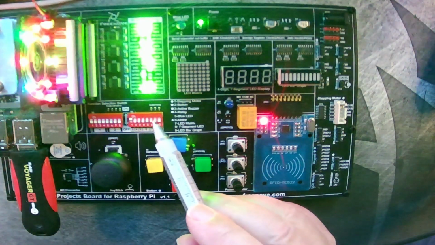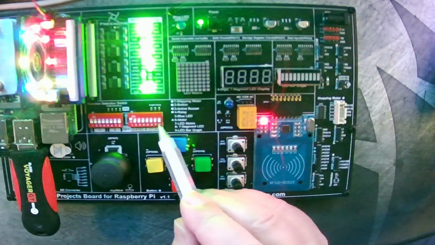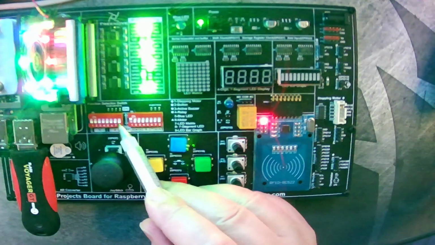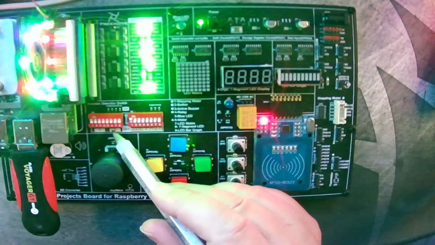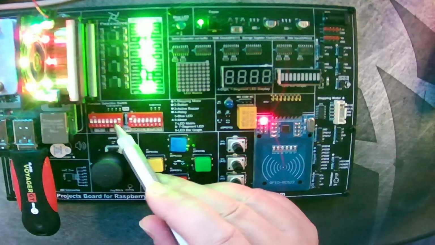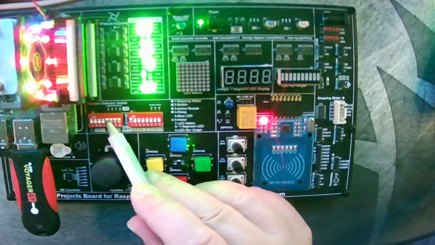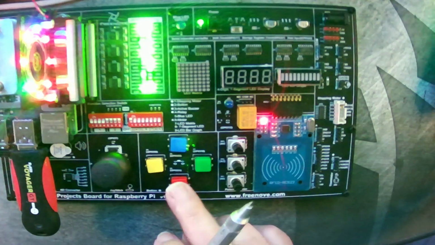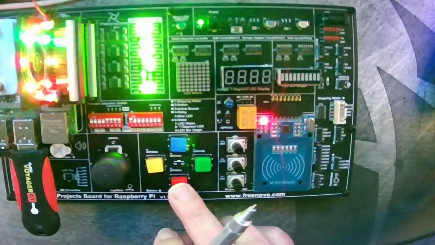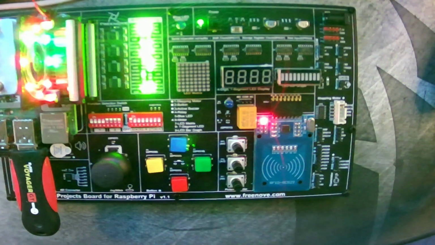I don't know if you can remember, but we need to switch our buttons on, which is these four here, the number 2. 1, 2, 3, 4. All right. So that is going to be our red button that we're going to be using. That's everything turned on.